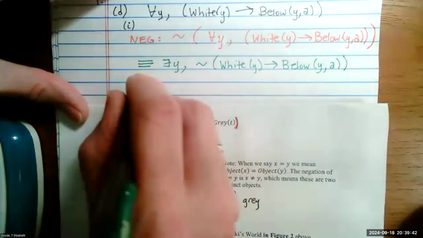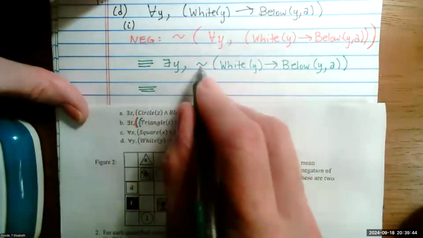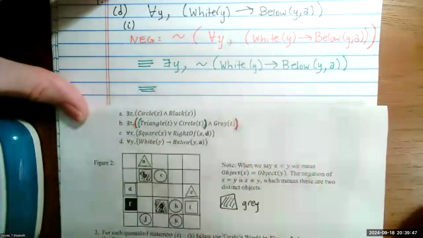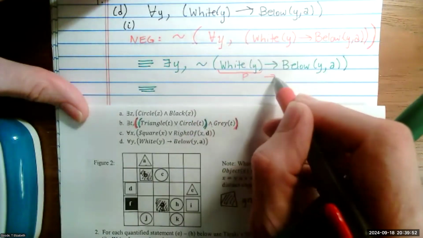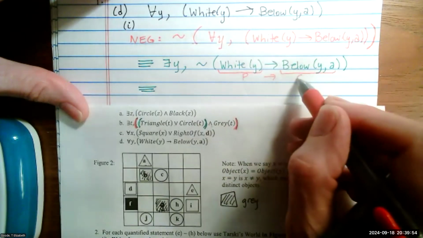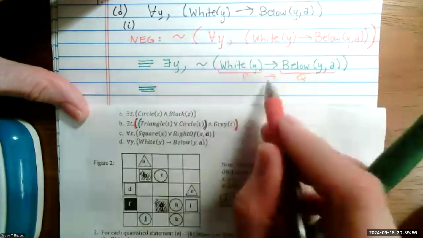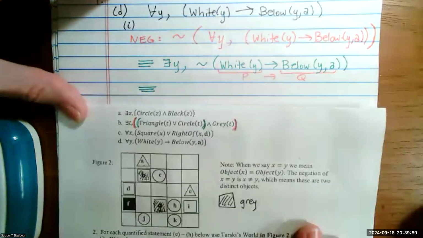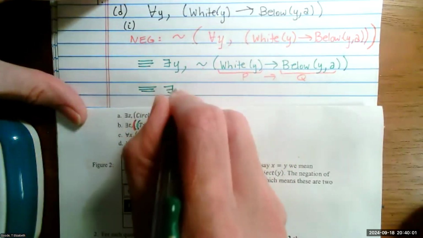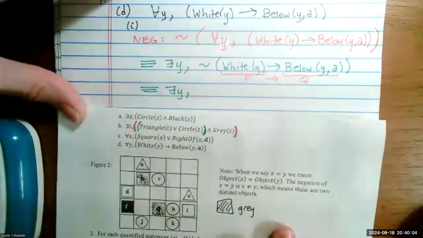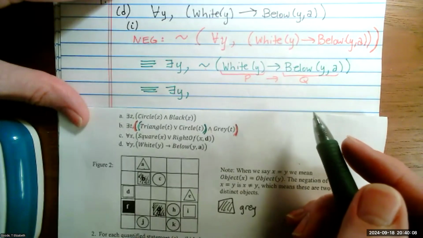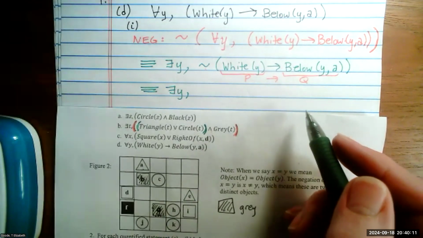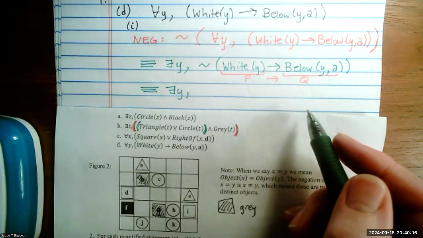All right, so we've got one more step. We've got to bring this not through this if-then. This is an if P, then Q, right? We're going to have to bring the not through an if P, then Q. Do you remember how to negate an if P, then Q? It would be, should I just read the whole statement? Sure. It would be not, parentheses, white y and not below parentheses, y, comma, a, close parentheses.